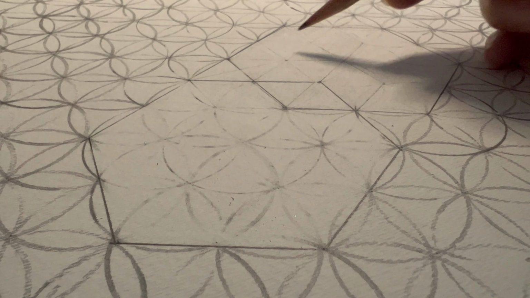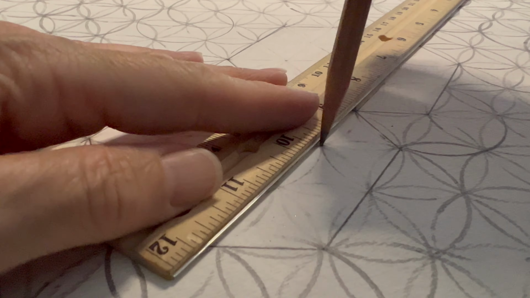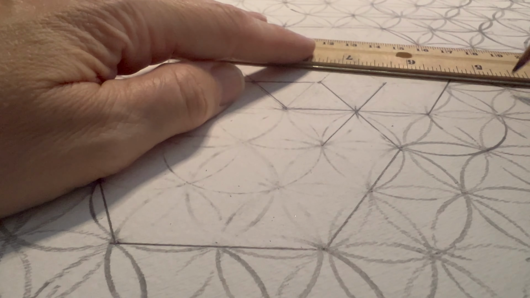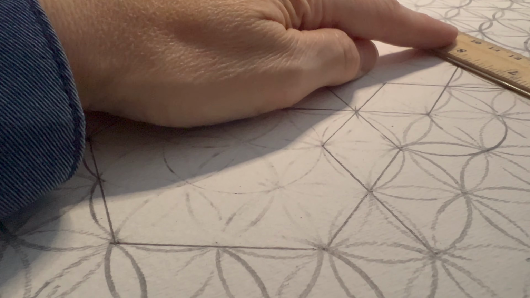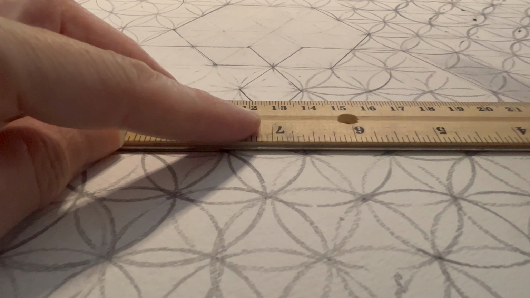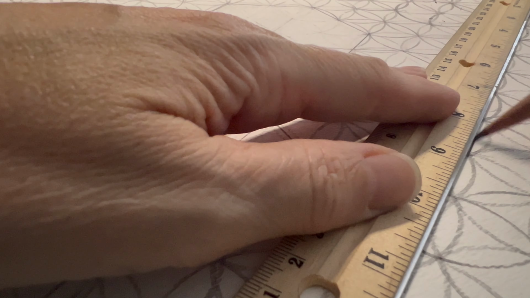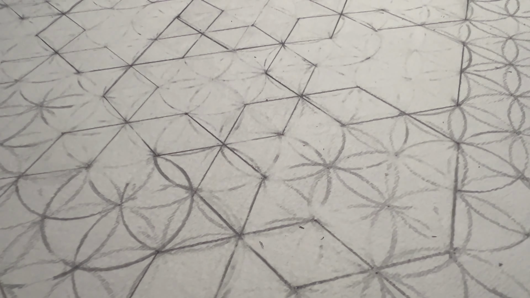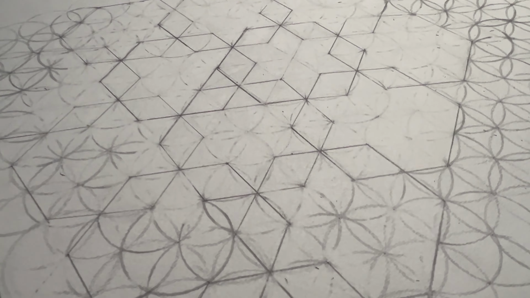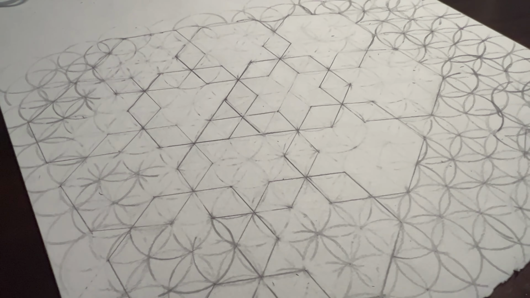At this point, I'm combining 2 circles to create each side of my hexagon. So rather than going from the outside to the center, I'm going from center to center. And so now you can see really large hexagons emerge from this illustration. And the best part is where they overlap, you end up with a diamond configuration.